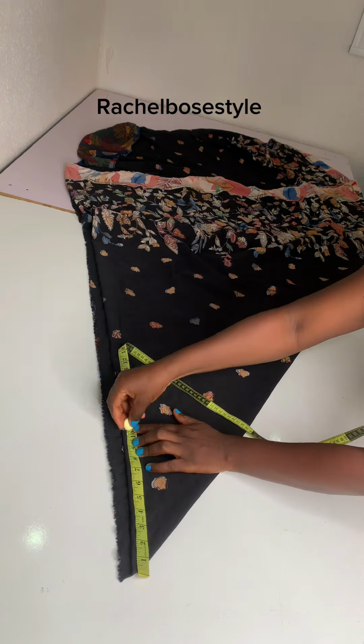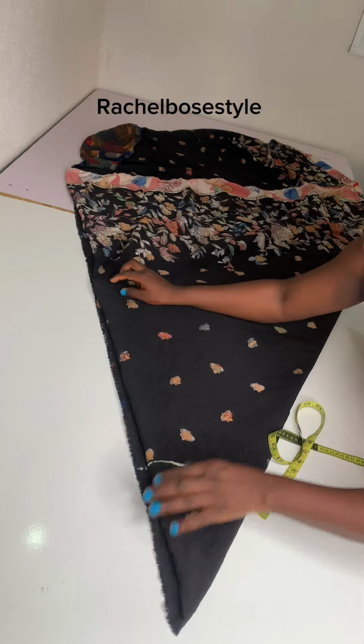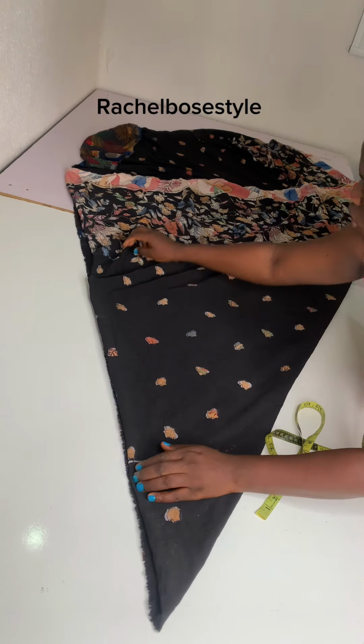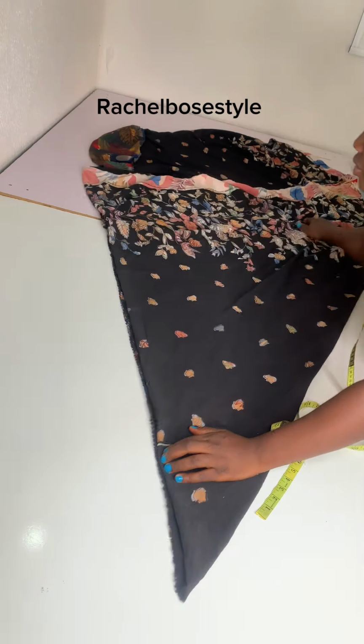To make this equal. If you are working with a fabric that is very light, try and use your pin to secure the fabric so it won't keep moving from one place to another. You use your pin. My fabric is a bit thicker, so it's not that disturbing. It's something I can move any time I want.